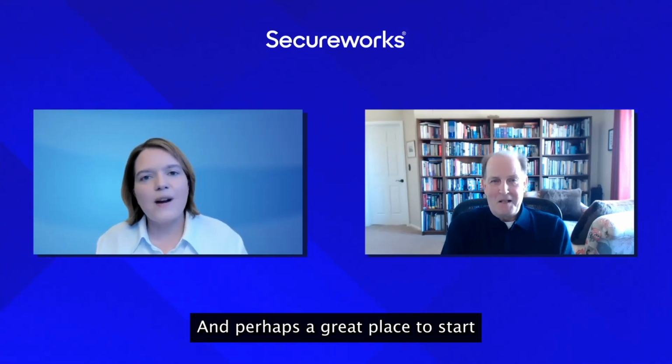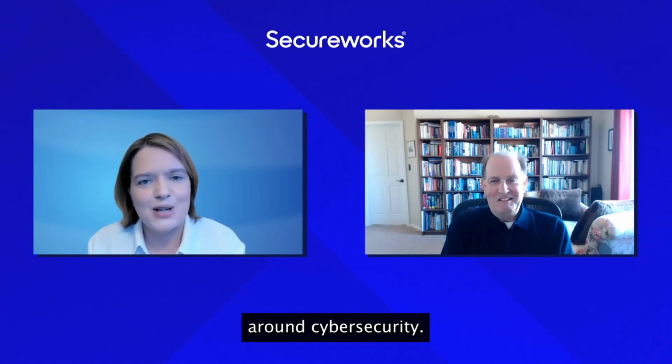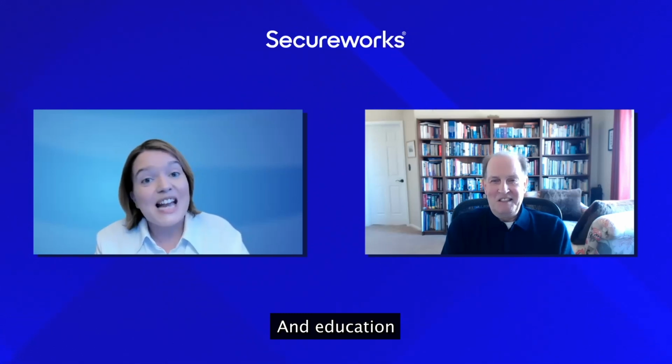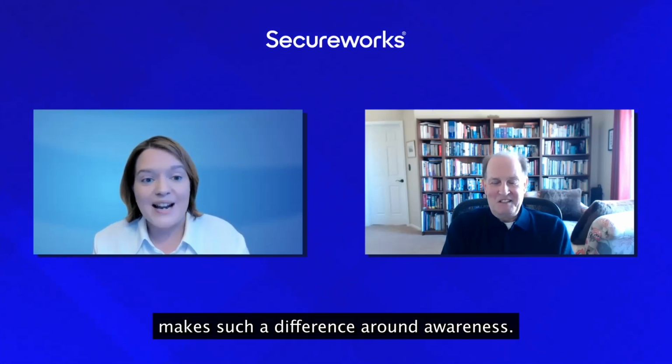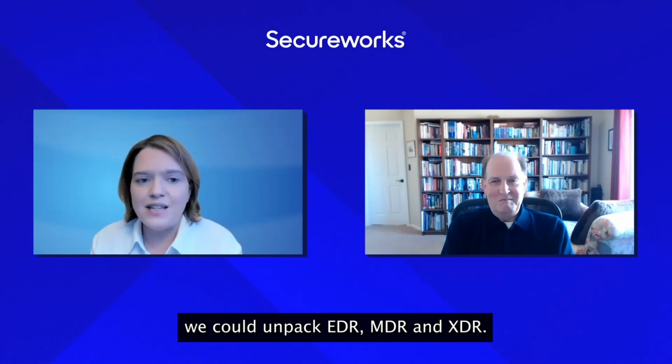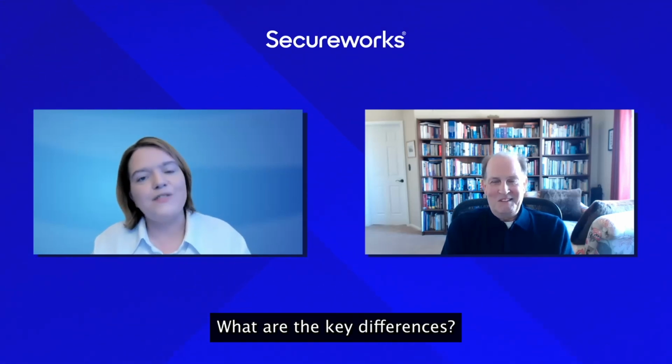And perhaps a great place to start would be to unpack some of the language around cybersecurity. We use a lot of acronyms, don't we, all the time? And education makes such a difference around awareness. So perhaps as a place to start, we could unpack EDR, MDR, and XDR. What are the key differences?